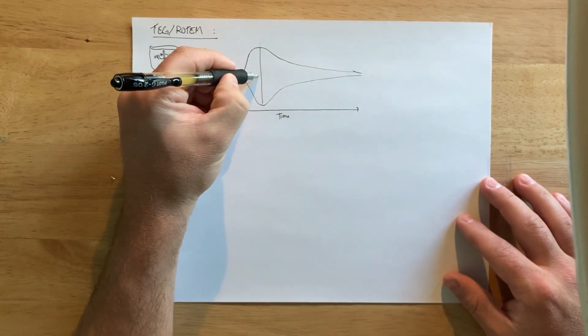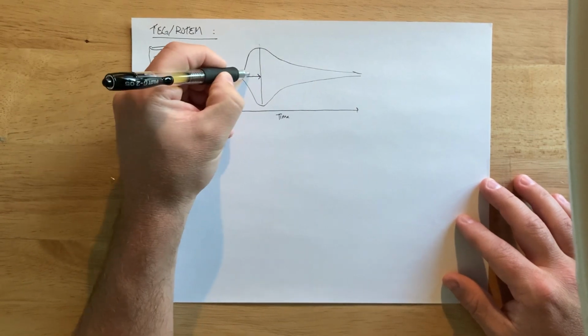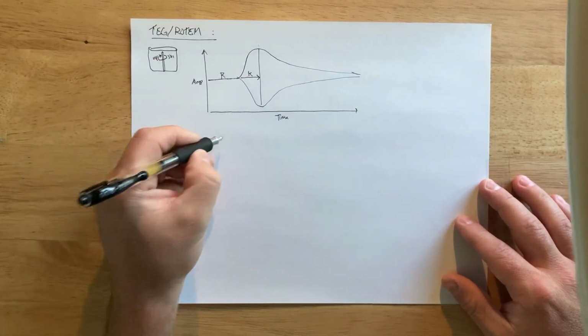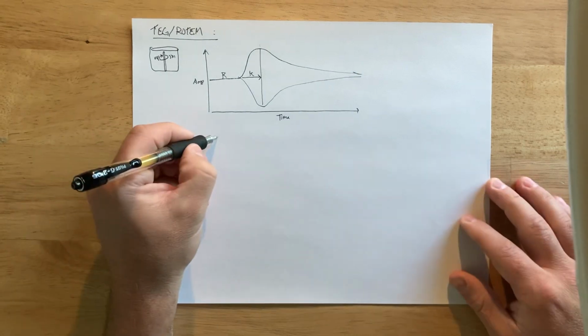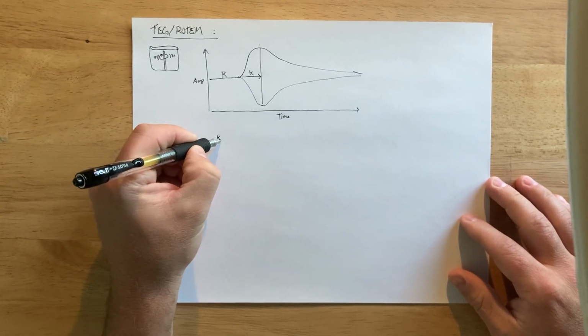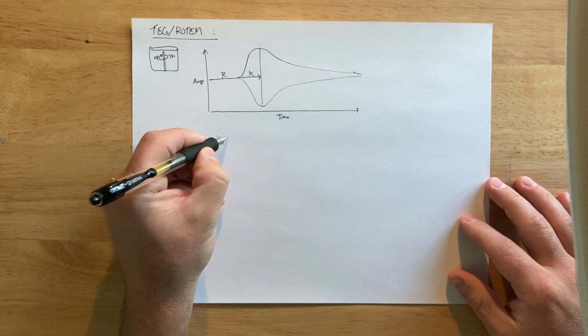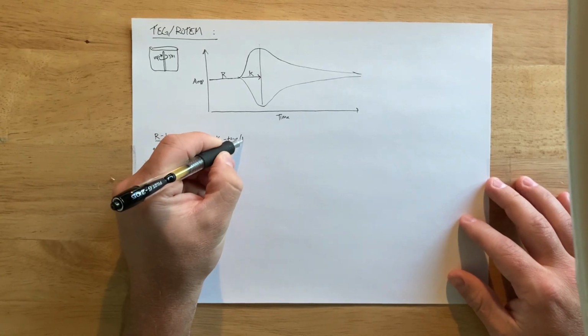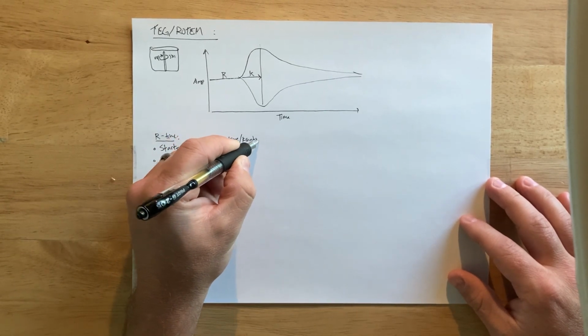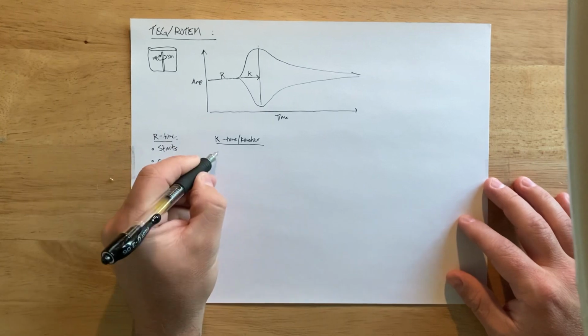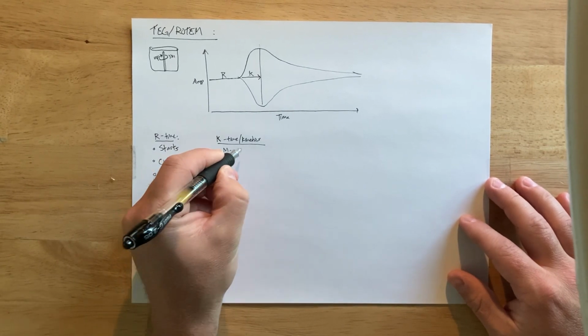Okay. So once this starts, then you have a point where this clot is at its max, or max strength. And this is called your K, or your kinetics. So K is the time, or kinetics, to max clot strength.